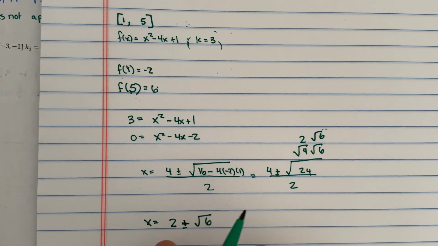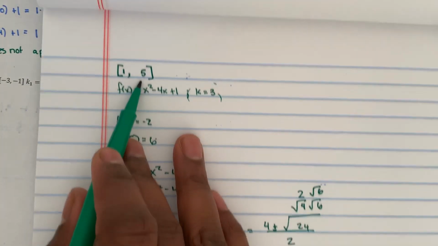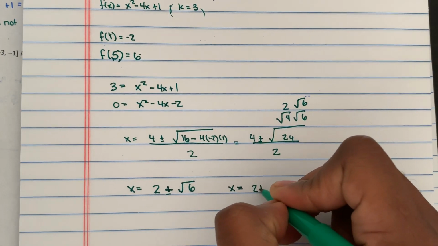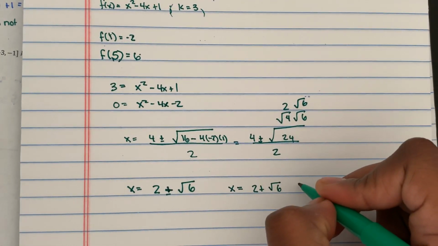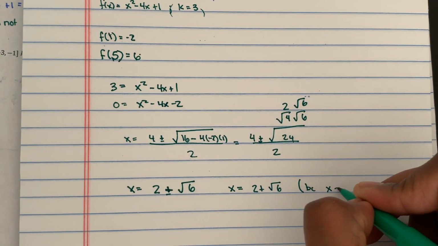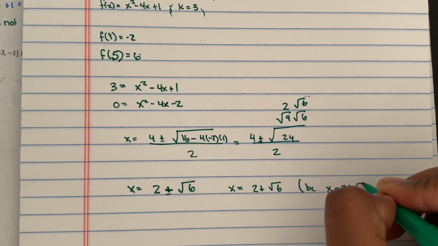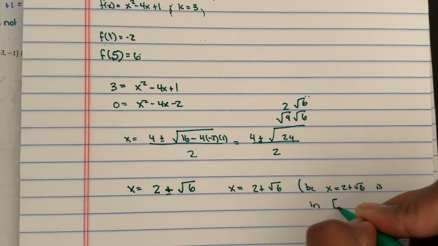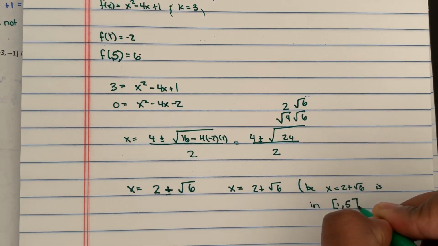And 2 minus the square root of 6 is outside of our interval 1 to 5. So we just want x equals 2 plus the square root of 6, because x equals 2 plus the square root of 6 is in the interval 1 to 5.